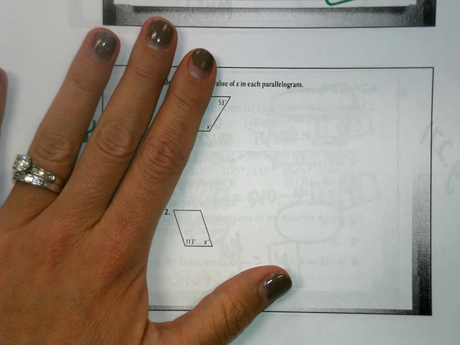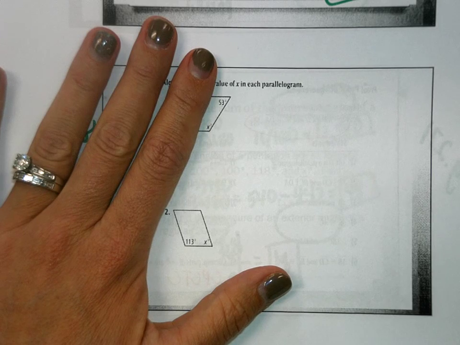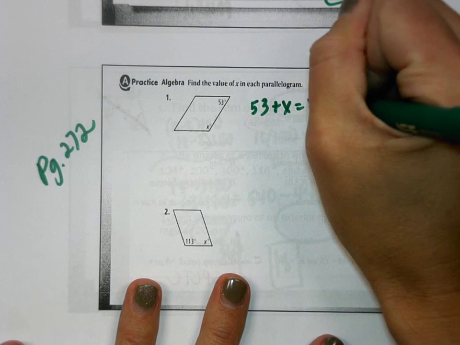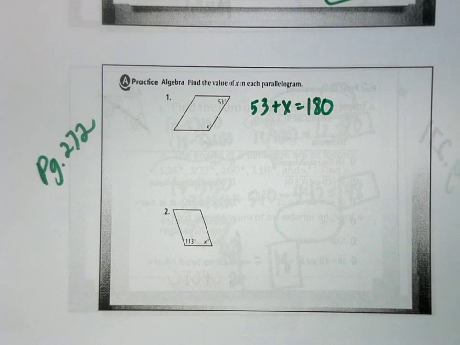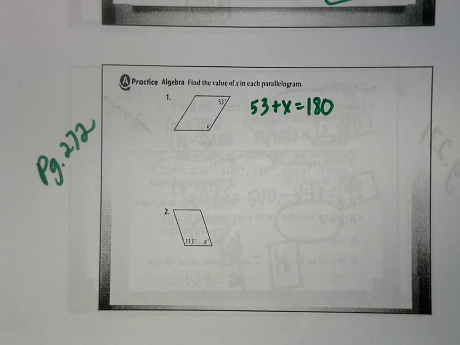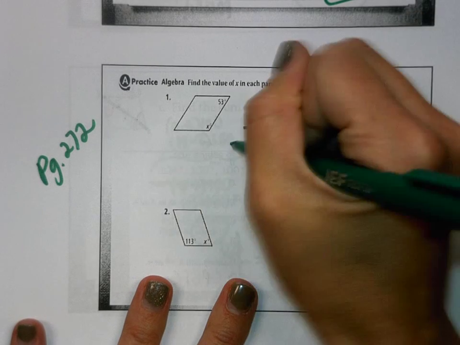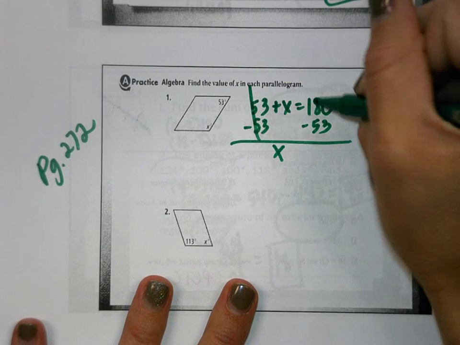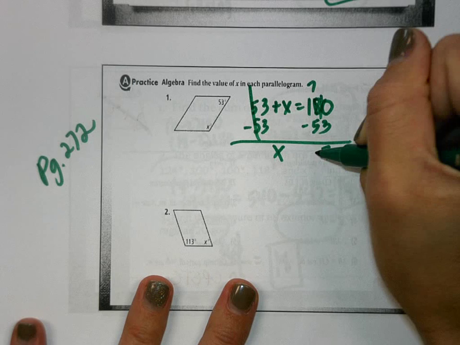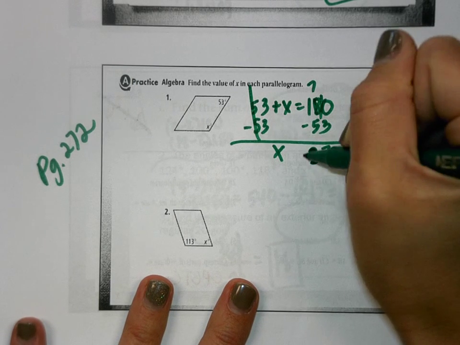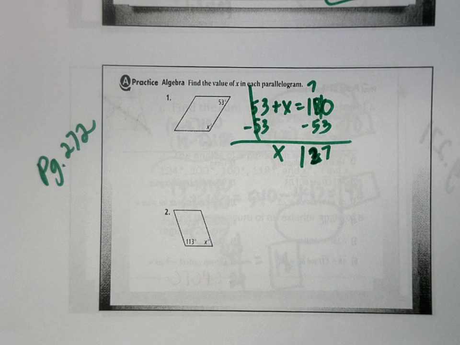Are those two on the same side? Yes. So we could write this as 53 plus x equals 180 degrees. What would I do to solve that? These cancel. X equals, I have to borrow, or you can use your calculator. And we get, oh my goodness, if I can actually subtract, 127.